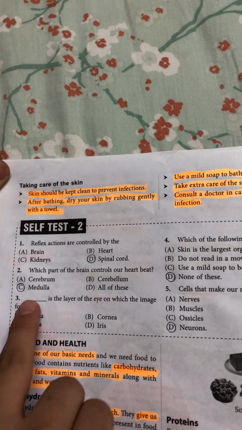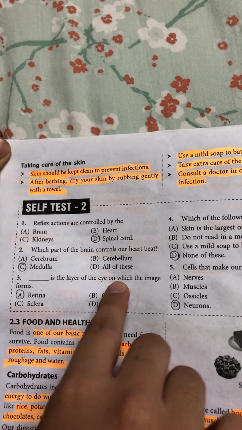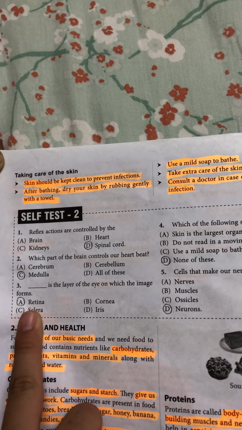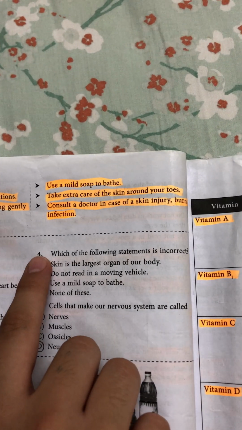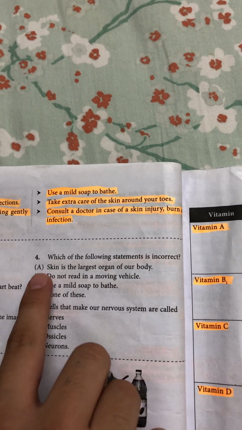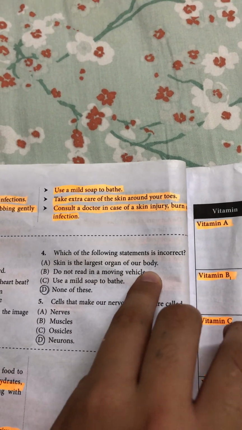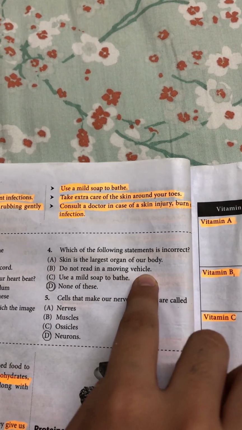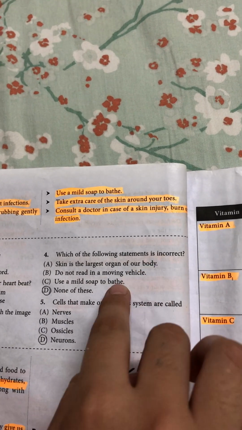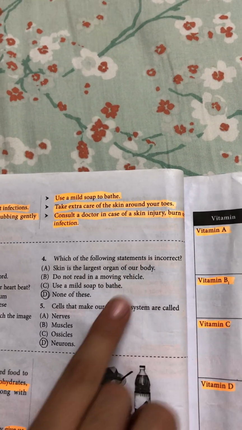Question 3. Dash is the layer of the eye on which the image forms. The image forms on retina. Question 4. Which of the following statements is incorrect? Skin is the largest organ of our body. Do not read in a moving vehicle. Use a mild soap to bathe. None of these. All these statements are correct. So the correct option is option D.